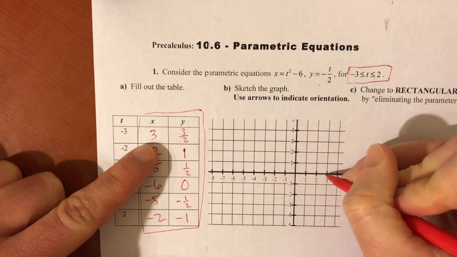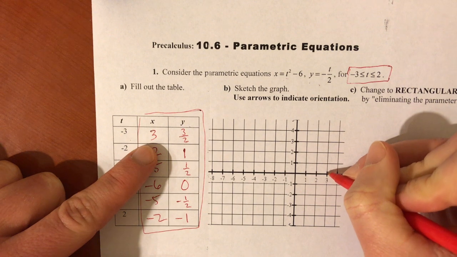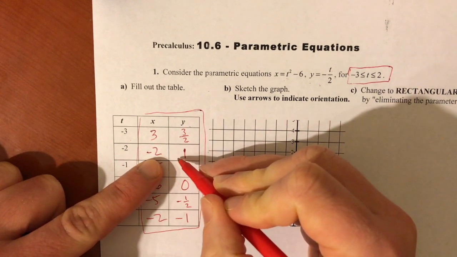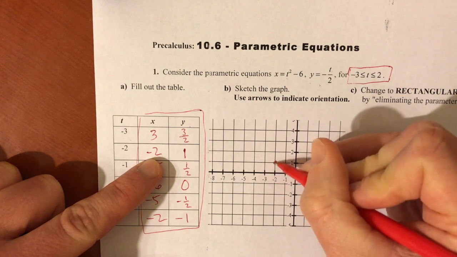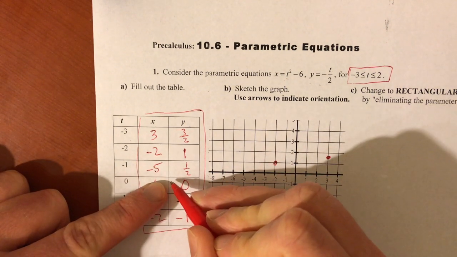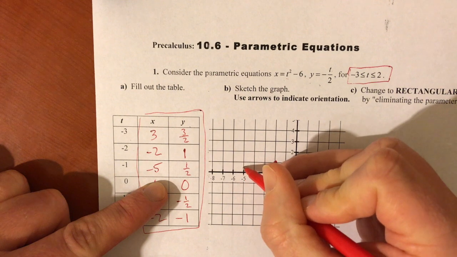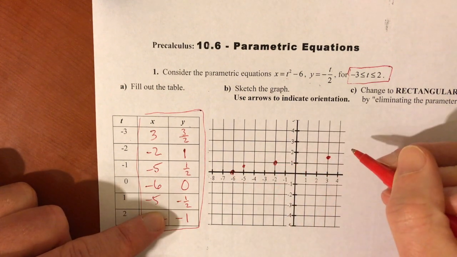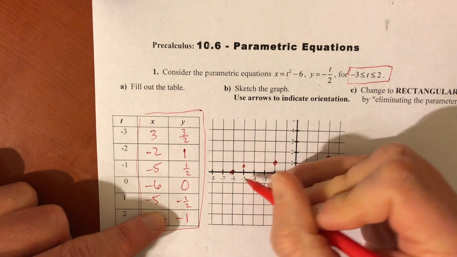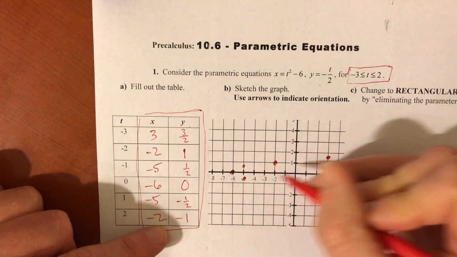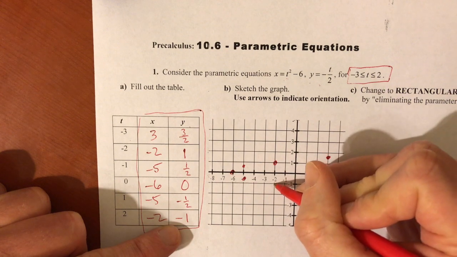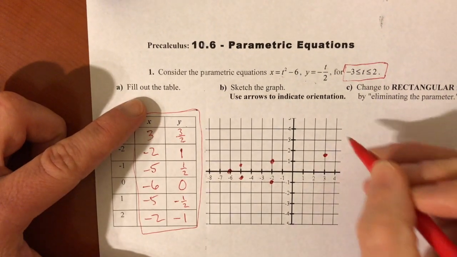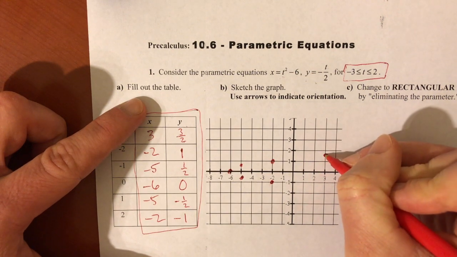So 3, 3 halves, or 3, 1.5; -2, 1; -5, 1 half; -6, 0; -5, -1 half; and -2, -1. And that's the end because we were only graphing over this very specific interval for t.